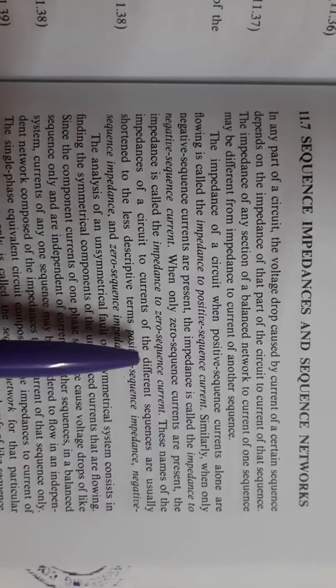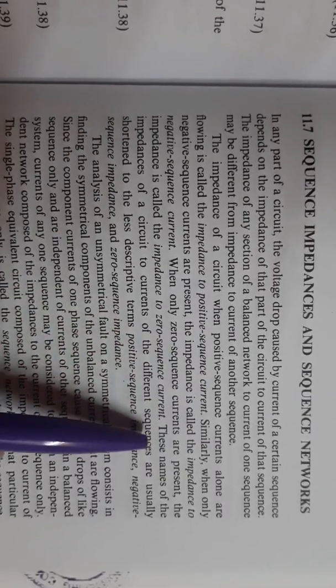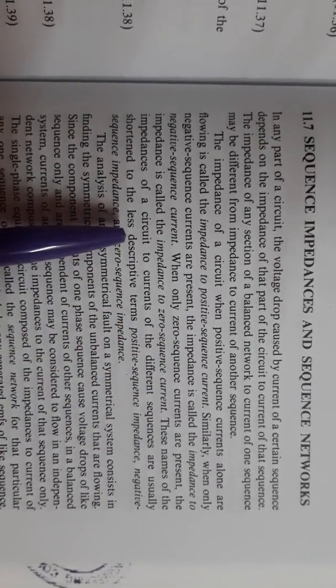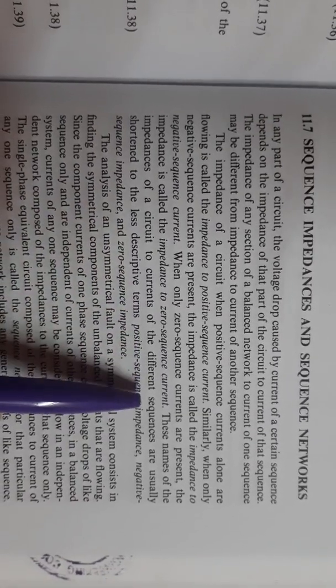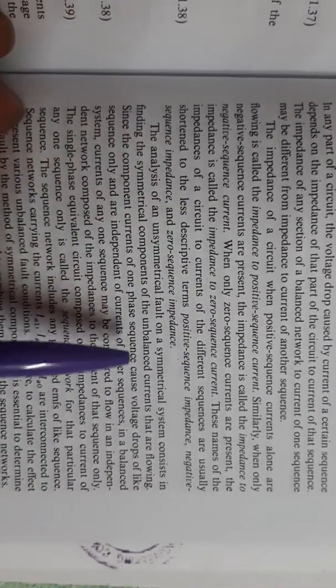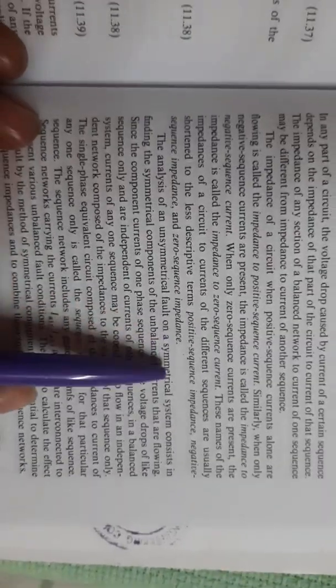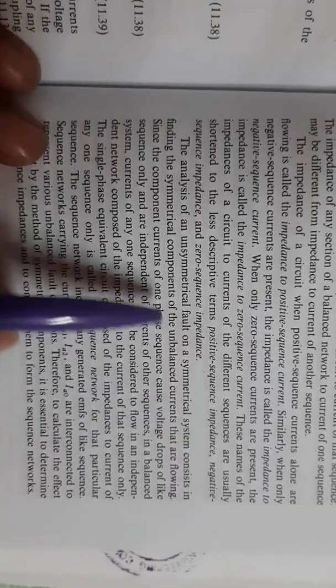And during the zero sequence, when a zero sequence current flows through the network, that is called the impedance to the zero sequence current. So it is divided into many terms: the positive sequence impedance, negative sequence impedance, and zero sequence impedance.